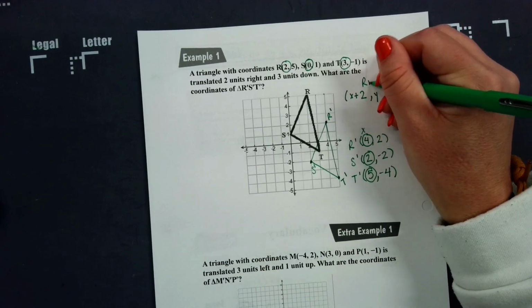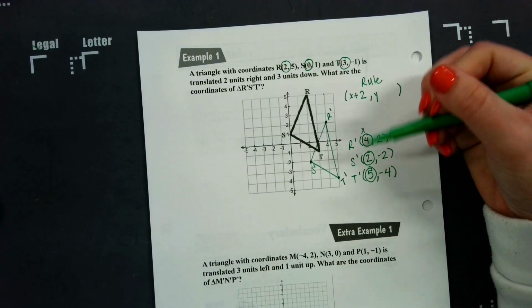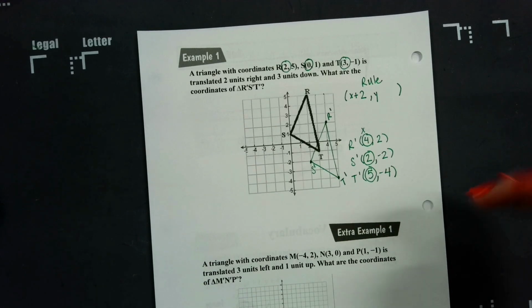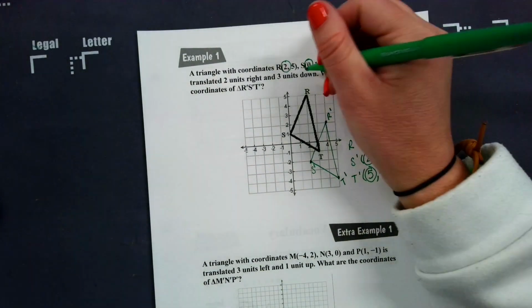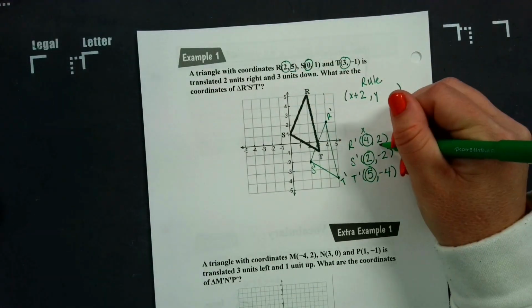This is what's going to be known as your rule. All your x values, you added 2. Okay, now let's look at our y values. How did I get from 5 to 2?